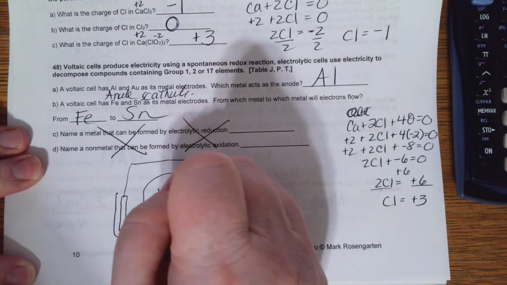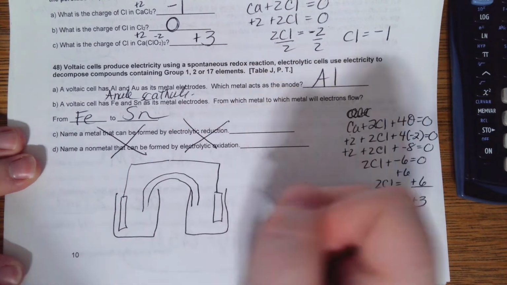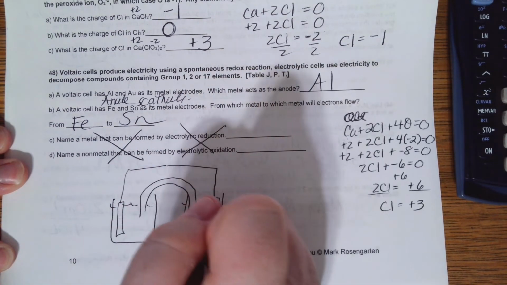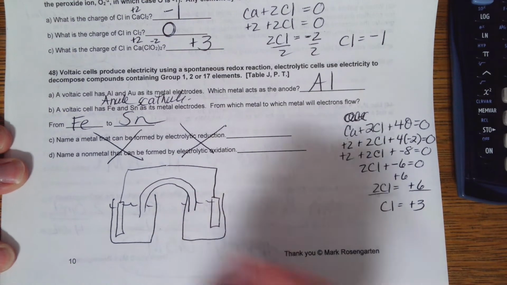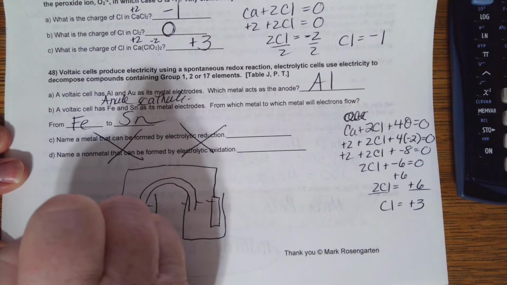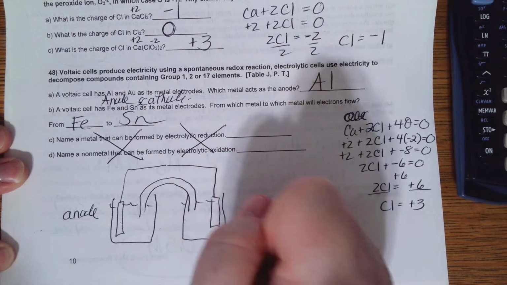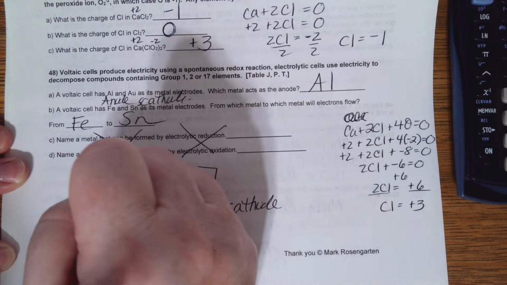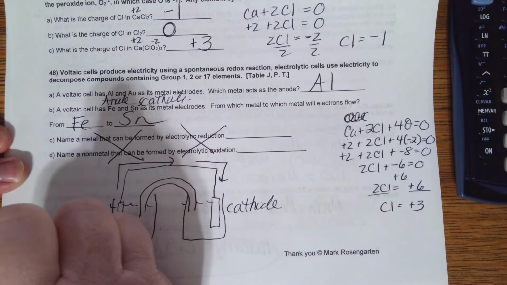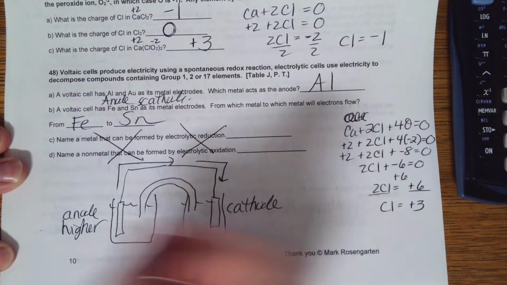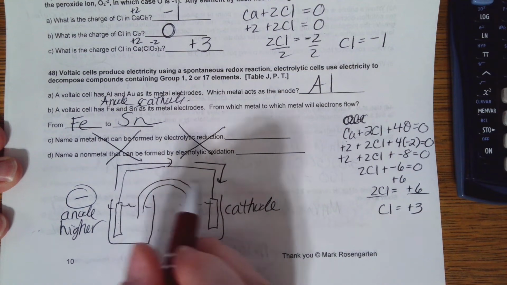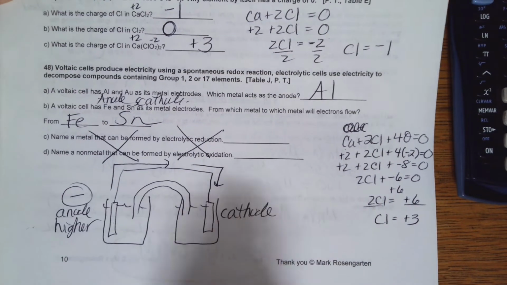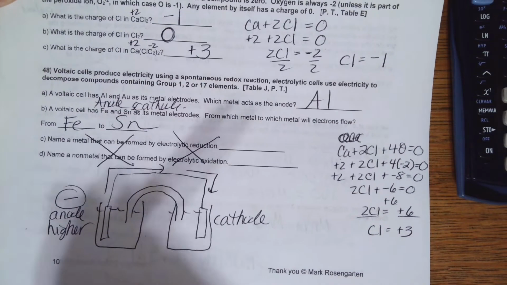Okay, if it is a voltaic cell, all right, we need a salt bridge because we've got some liquid here. Now, instead of a salt bridge, I could just have a porous material between them, all right? And on one side, I'm going to have the anode. It doesn't have to be this side. And then the cathode. Electrons always flow from anode to cathode. The anode is the higher metal, okay, with a negative charge. All right. The salt bridge allows ions to flow back and forth and keep the cell neutral. This is just a quick recap of electrochemistry. And that is section 9.